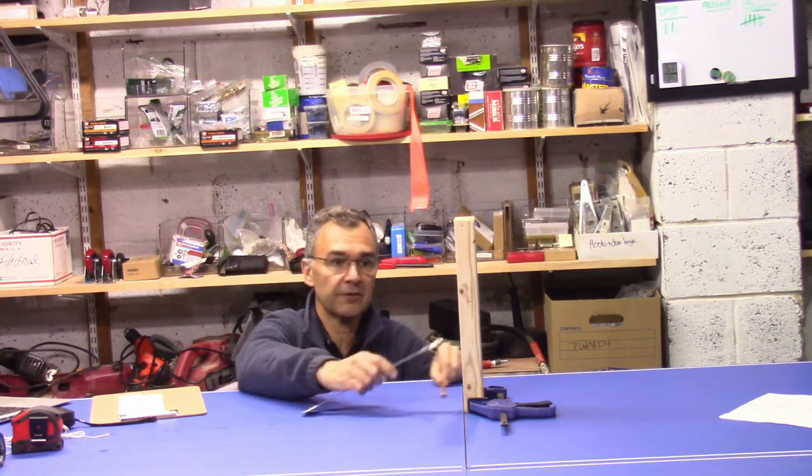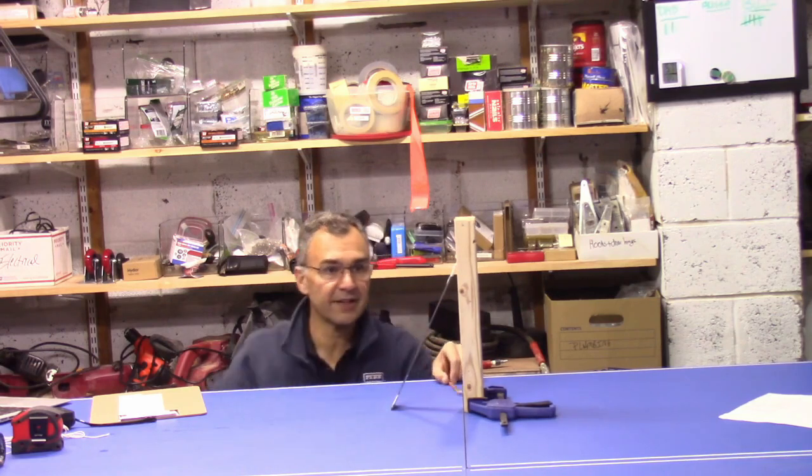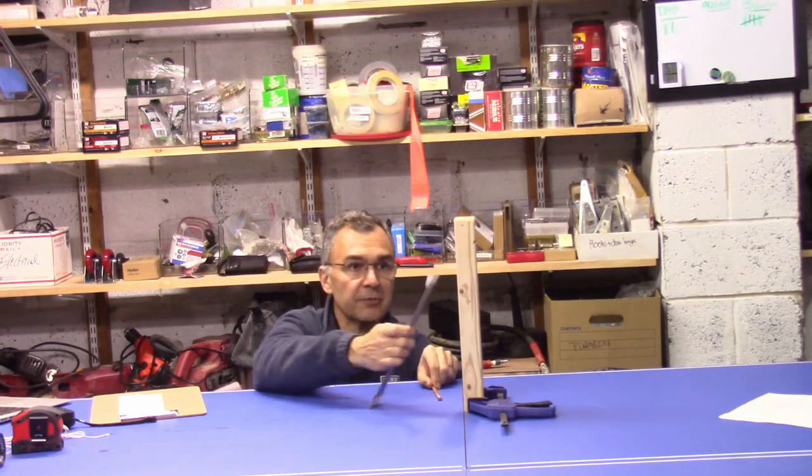Okay, it seems to slip there. So if I put it like this, it slips right away. If I put it like that, it doesn't quite slip. But if I go out just a little bit, it slips.